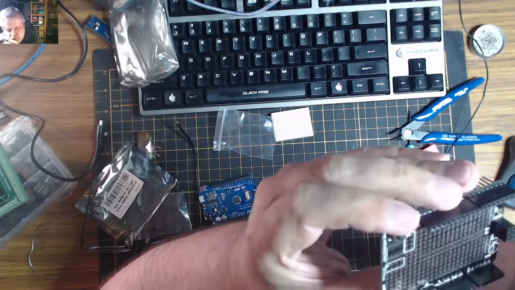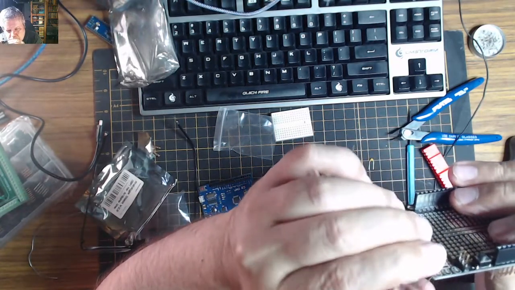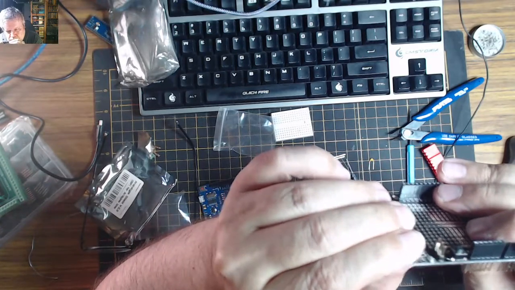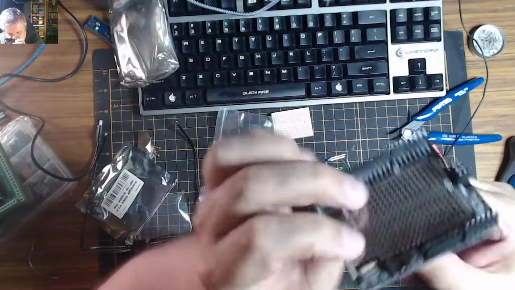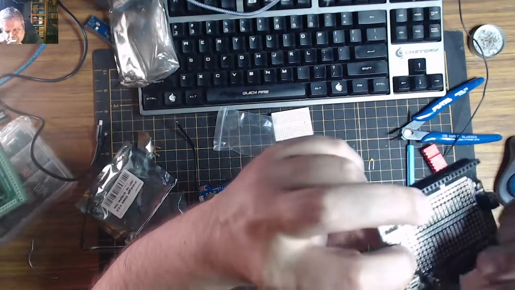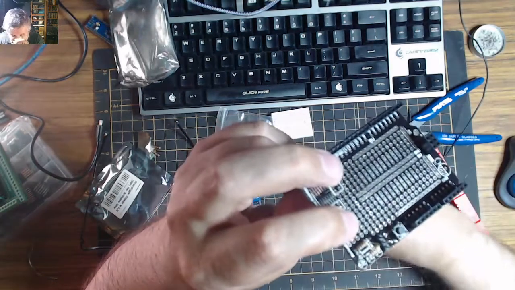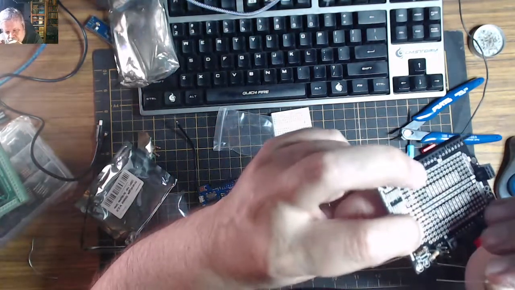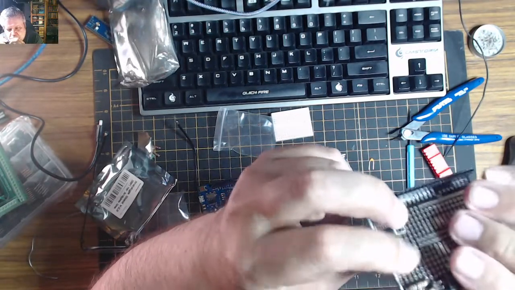So let's see what happens. And we get another one. Red at the other end. And we get another one. There we go. Push them in.